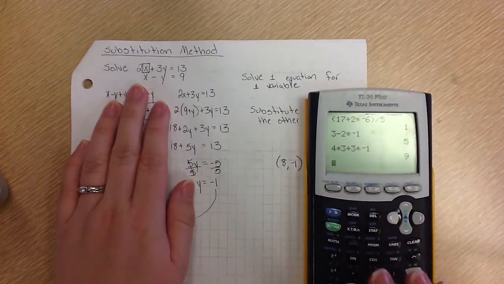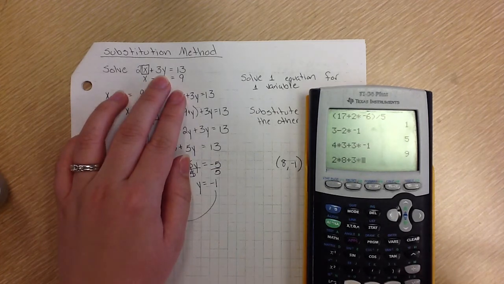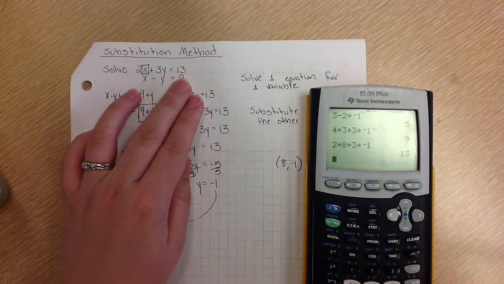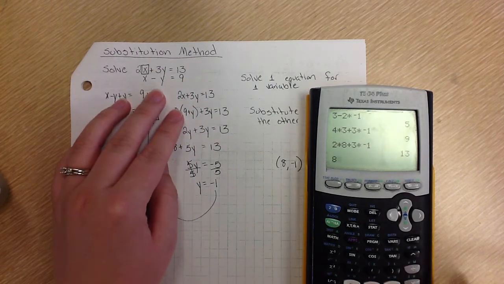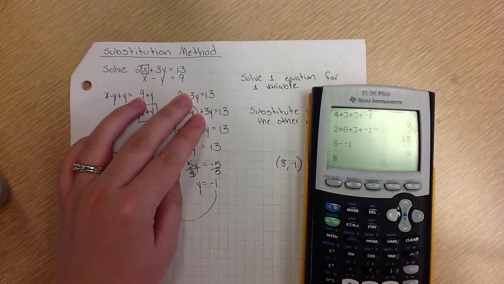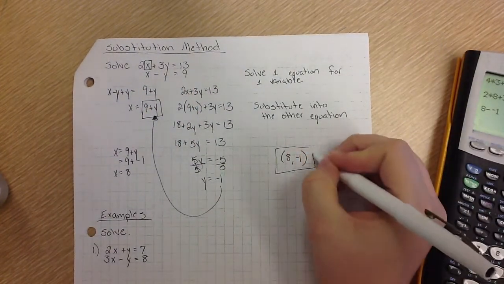Again, let's double check it. So 2 times 8 plus 3 times negative 1 equals 13. Now 8 minus negative 1 equals 9. It worked in both equations. So there is my solution.